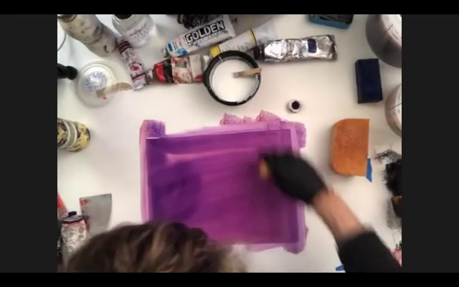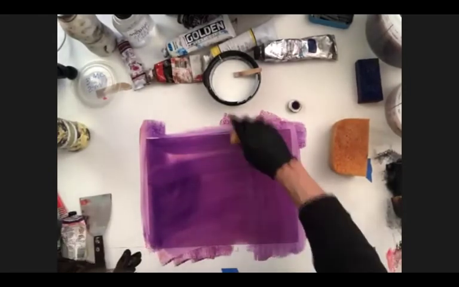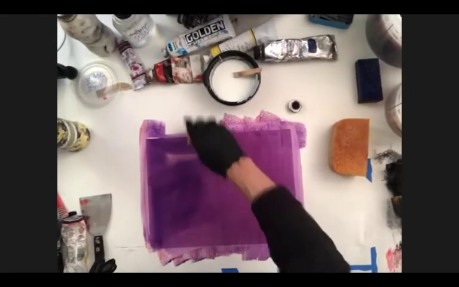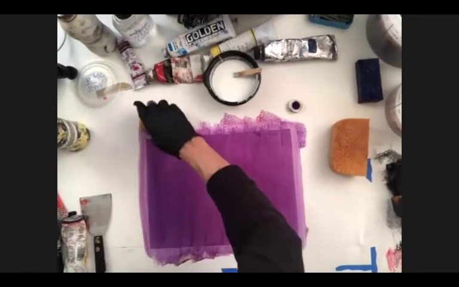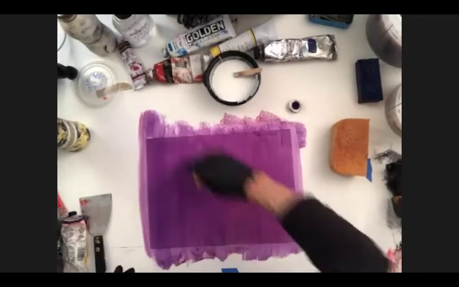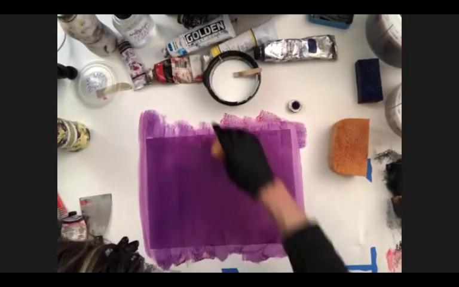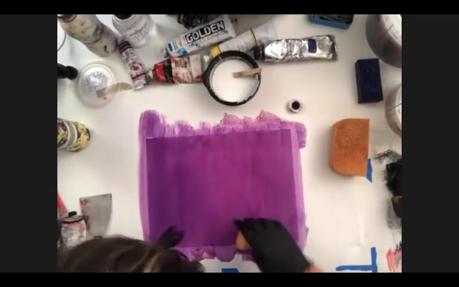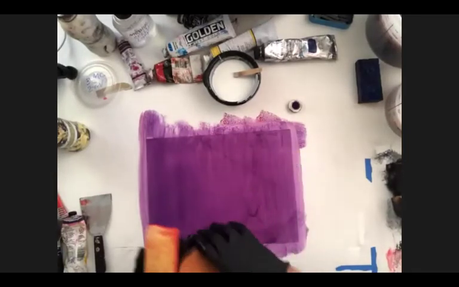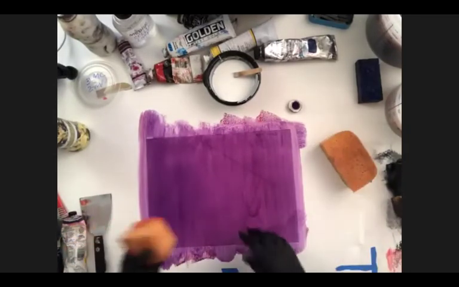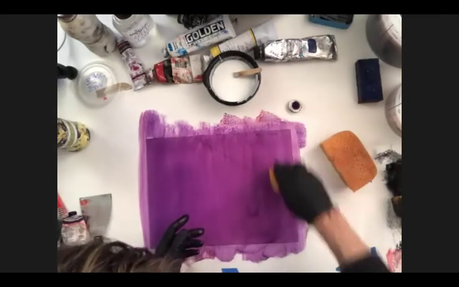And there you can see those lines are a little more dramatic right away. And the bigger the sponge, the less stroking you'll have. So if you want to use a sponge that's big with this nice soft corner, you'll have less texture on the sheet.